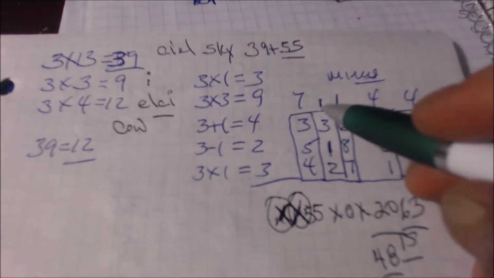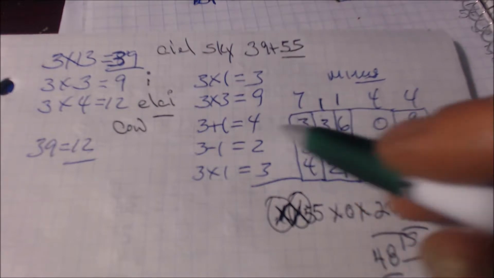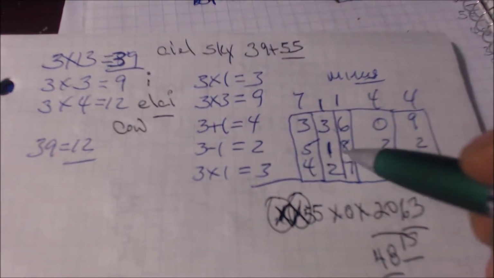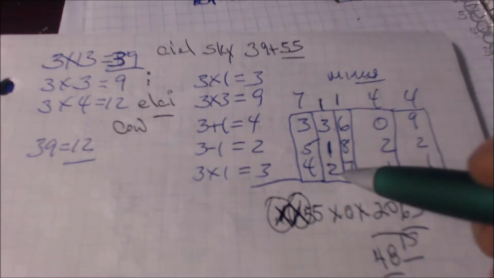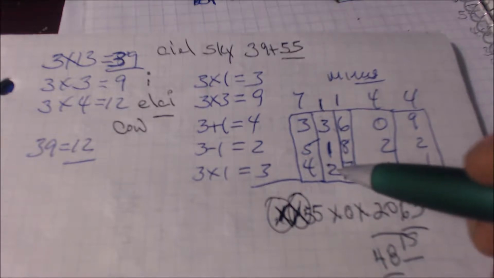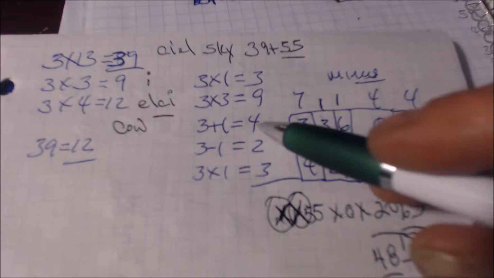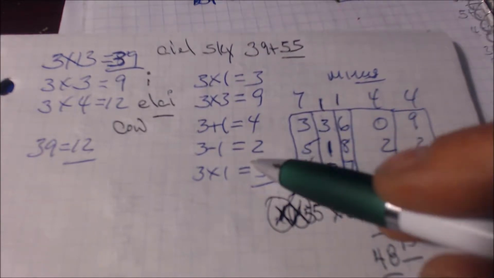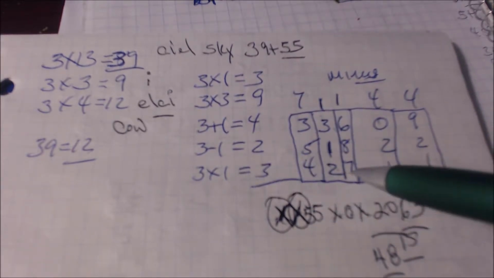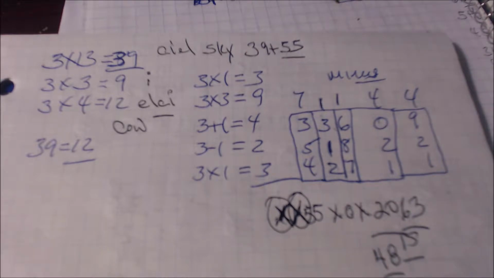When you get to the 1 over here, okay, you have 4 minus 3, you have 2 minus 1, you have 3 minus 1 to create this. When you come to the 1 again over here, you have 4 plus 6, you have 2 plus 8, you have 3 plus 7. We're just going to move something over on my screen.